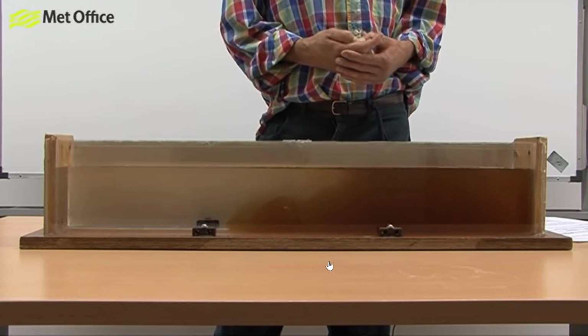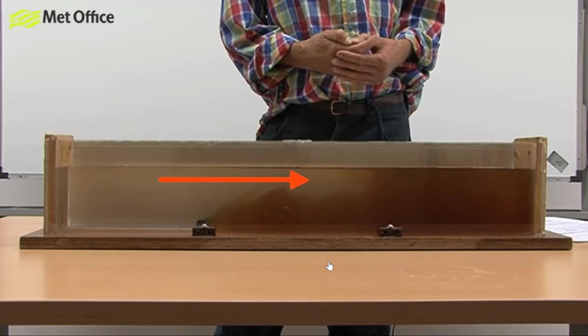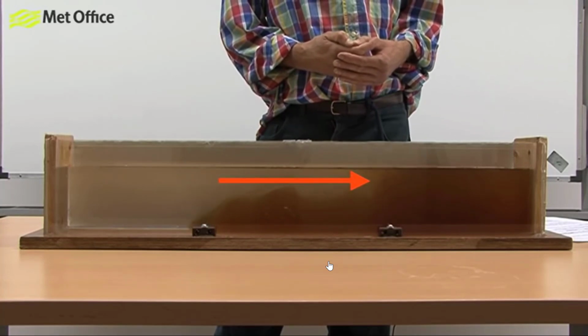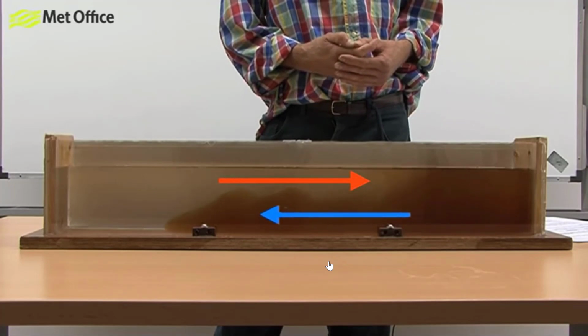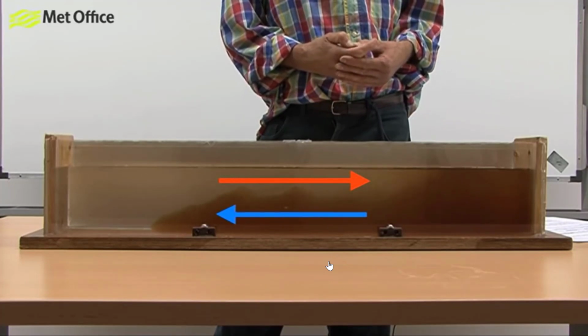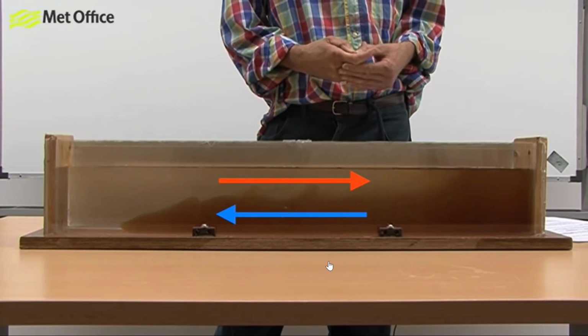They don't immediately mix together. Instead, the lighter warm water rises and overruns the cold. The more dense cooler water sinks and undercuts the warm water. Notice that the movement is one way at the top and the other way at the bottom. Something similar happens to the air in the Earth's atmosphere at a front, a boundary between warm and cold air.